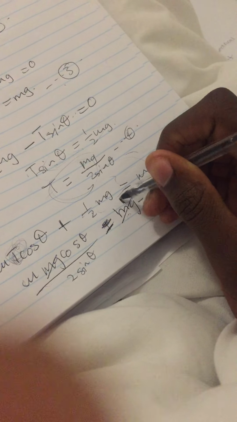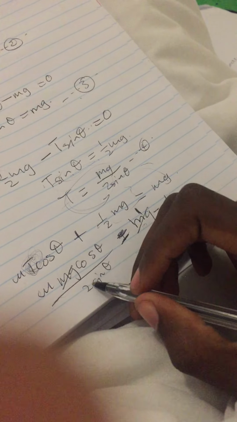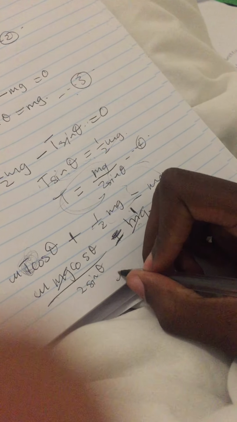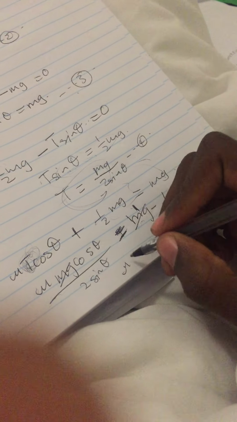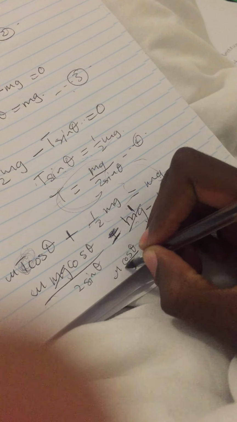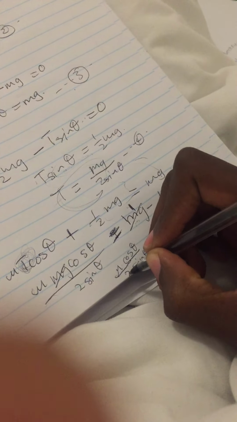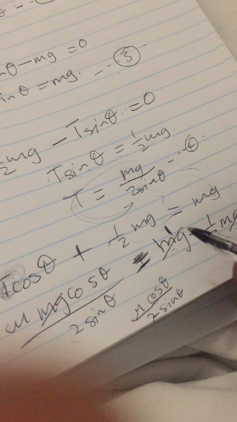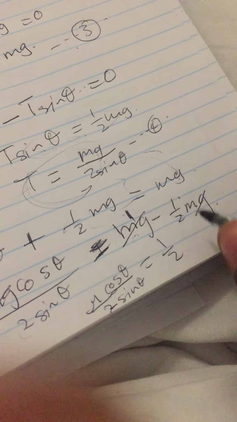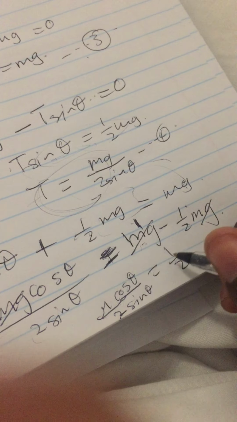So we can cancel that and that and that, which means here we will get 1, right? Because it's everywhere. So we're going to end up having what? 1 minus half on this side, and on this side we have mu. Here it will be cos theta over sine theta. It's mu cos theta over 2 sine theta actually, because we have that 2 there, right? So we have mu cos theta over 2 sine theta. We are saying this is equal to what? We are saying this is equal to half, because we have 1 minus half on this side, since the mg is cancelled. So we now have that.